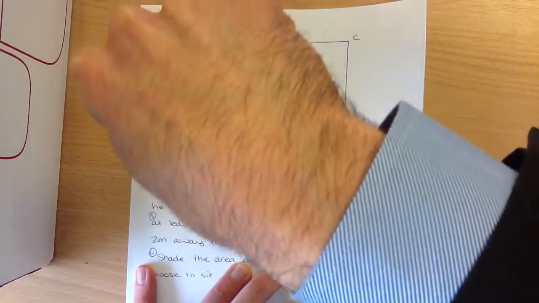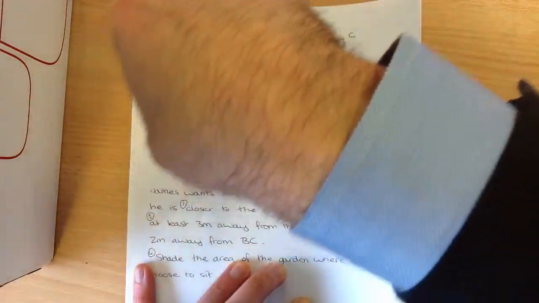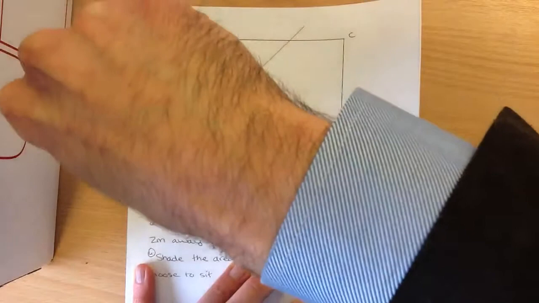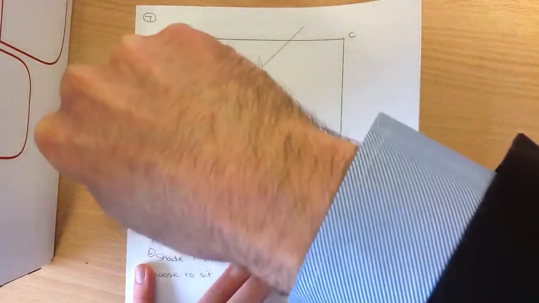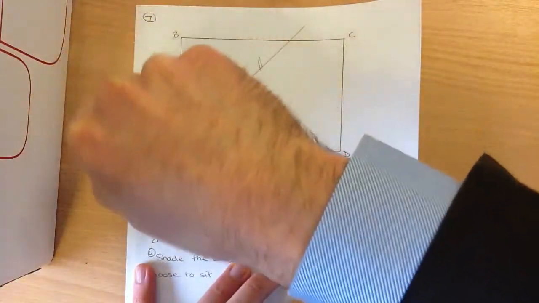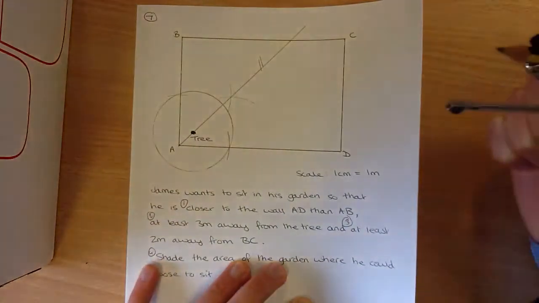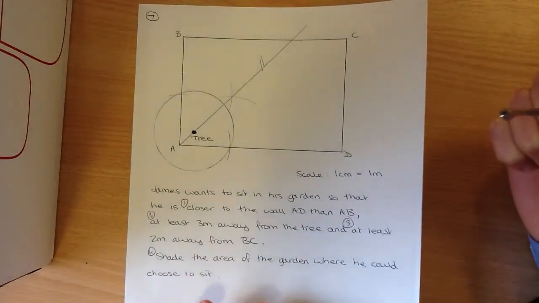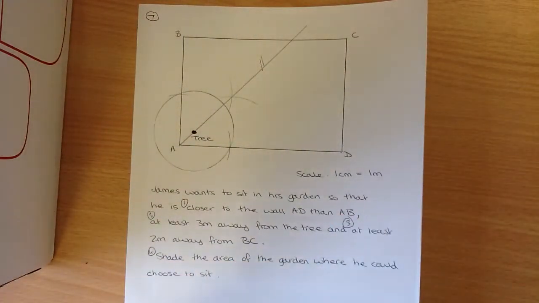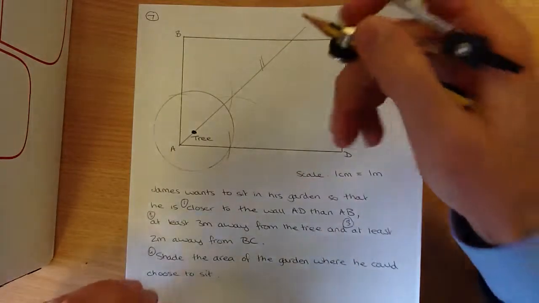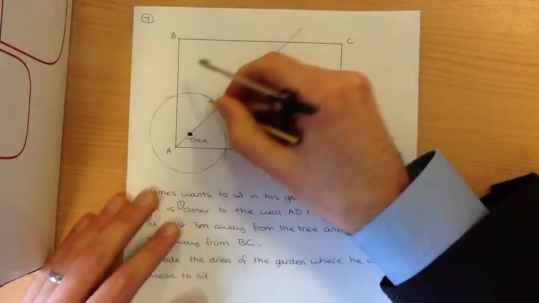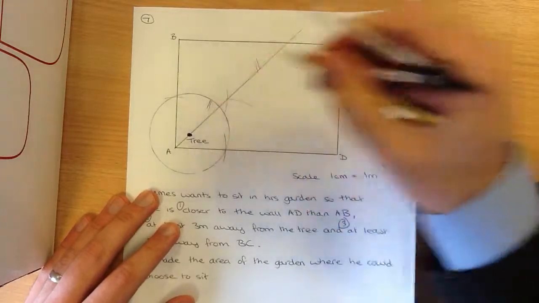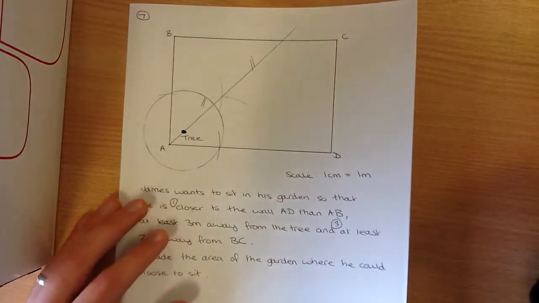Notice when I'm using the compass, I'm actually holding it at the top all the time. Okay. Now I want it to be at least 3 metres away from the tree, so I don't want to be near the tree, so I don't want anywhere inside the circle, I want outside the circle.